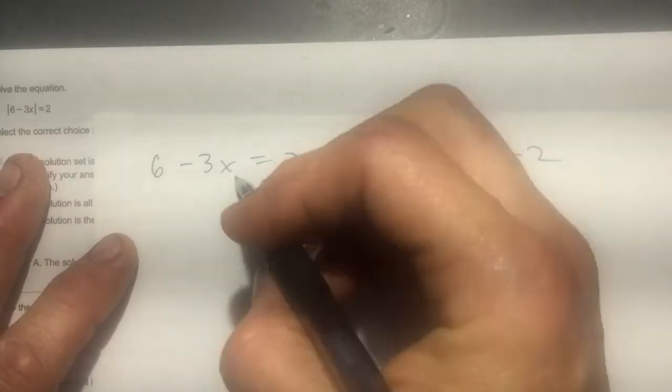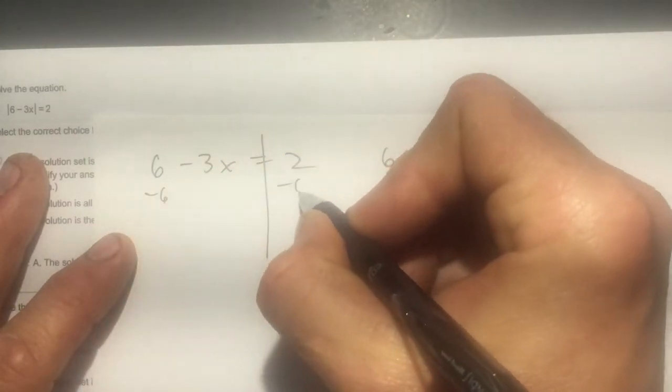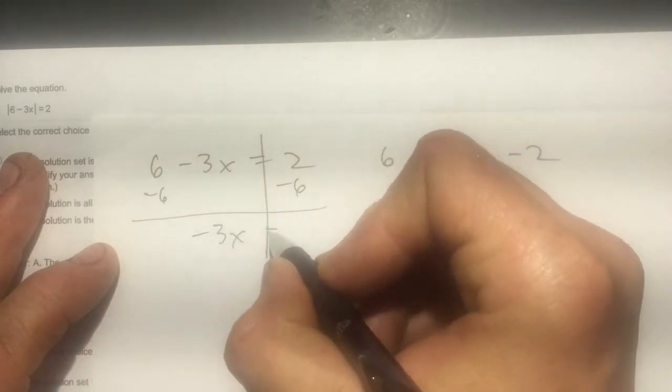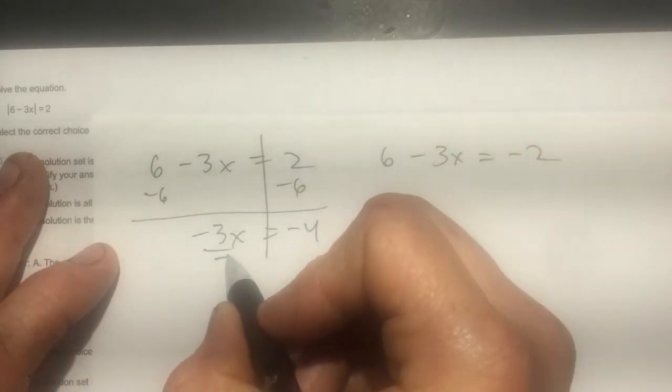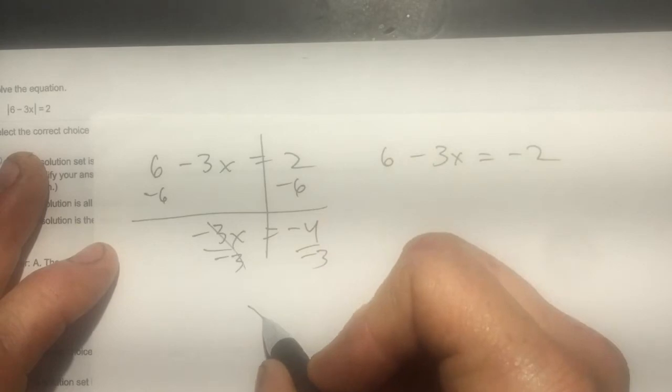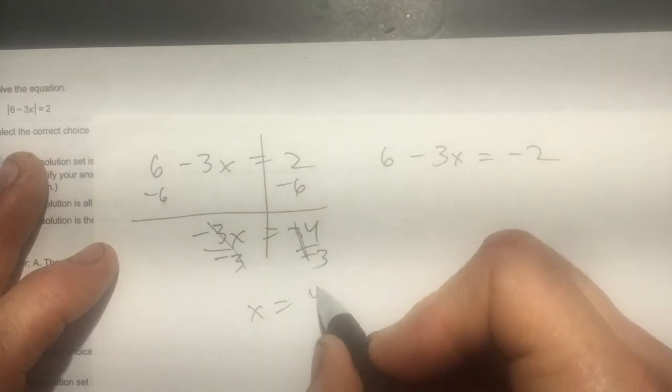All right, so solving this one here, I'm going to minus 6. Negative 3x equals, that's negative 4. And I divide by negative 3. And that's just going to be, the negatives will cancel, 4/3.